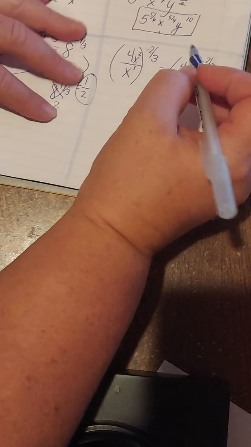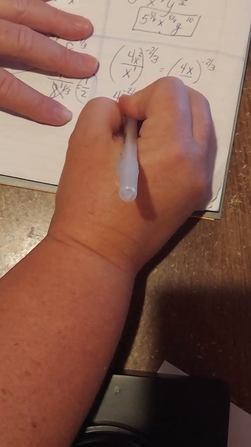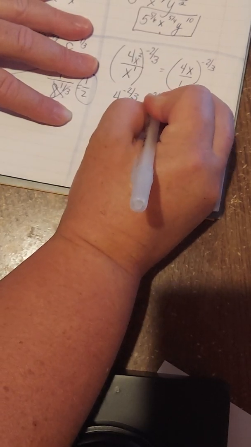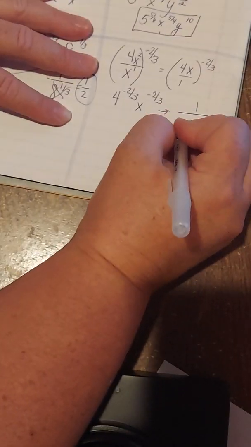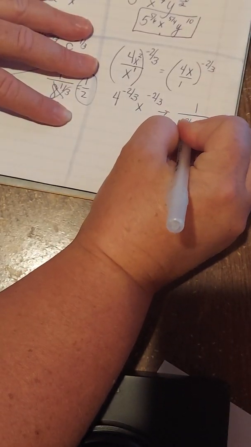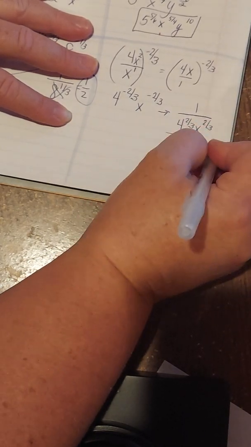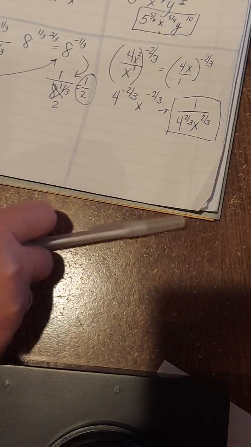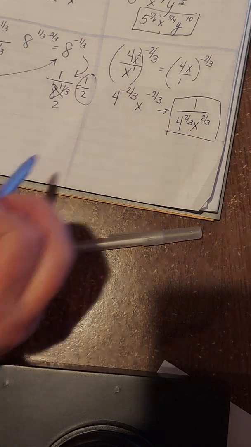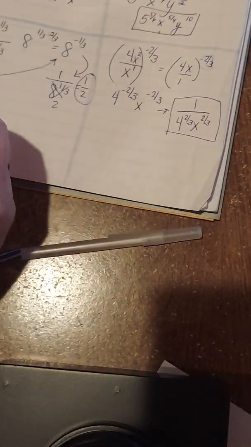And now let's apply this power. So this would be 4 to the negative 2/3 and x to the negative 2/3. Well, yikes. I can't have negatives, so those need to both go down below. And now I'm done. Why am I done? I can't take the cube root of 4. Okay, so I know I can't do that. So not only did we distribute, but we also worked on subtracting, and we also worked on our negative exponents.